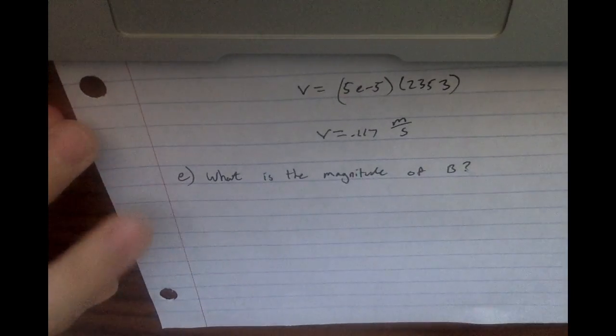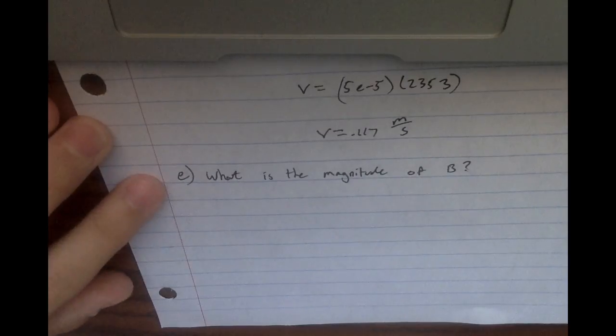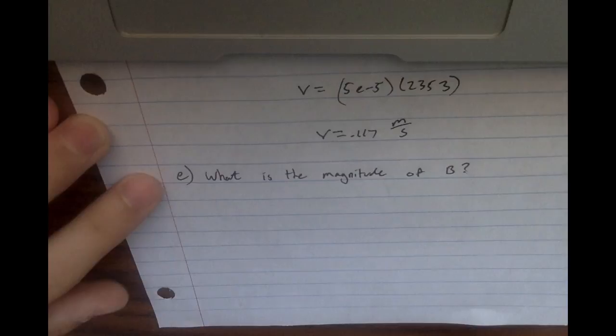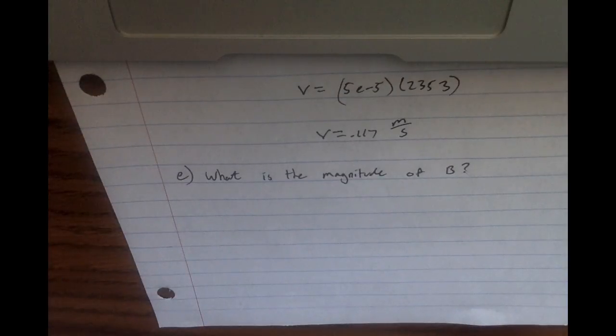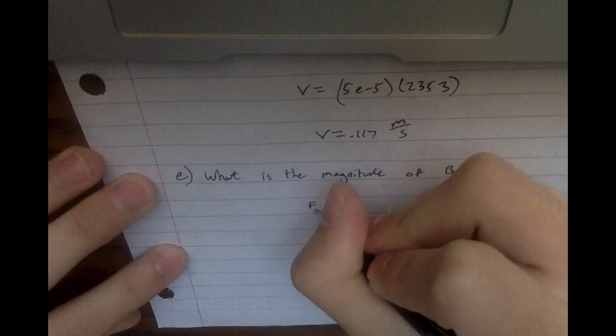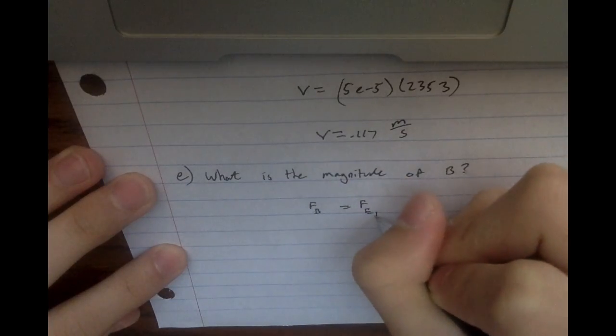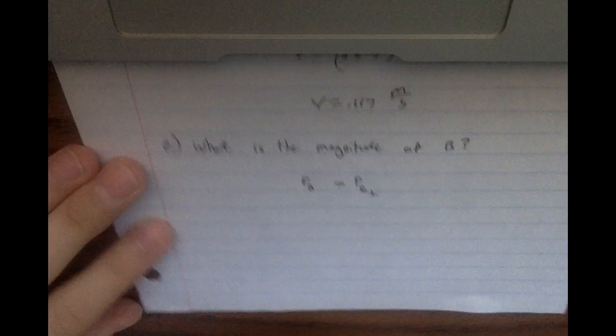Finally, part E asks what the magnitude of the magnetic field is. The magnetic field is going in the negative Z direction based on the diagram given in the problem statement. The force of the magnetic field has to equal the force of the perpendicular electric field, since those were going in opposite directions.